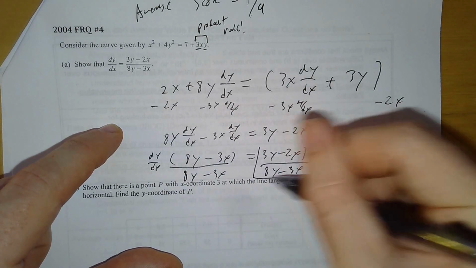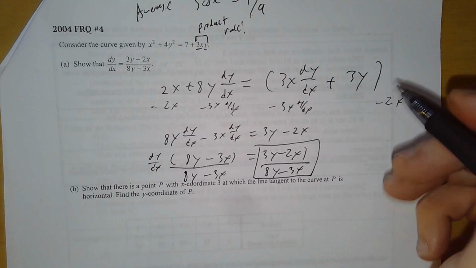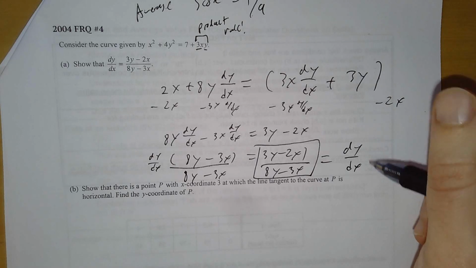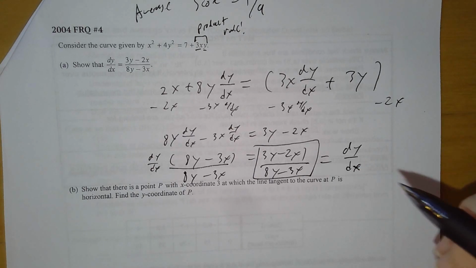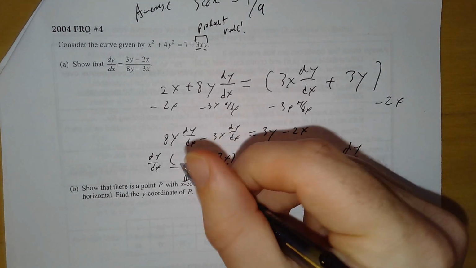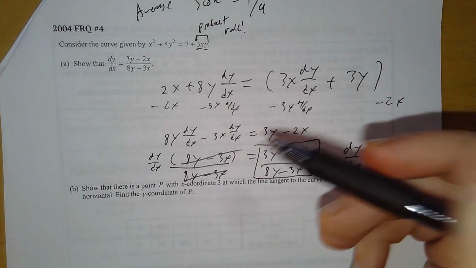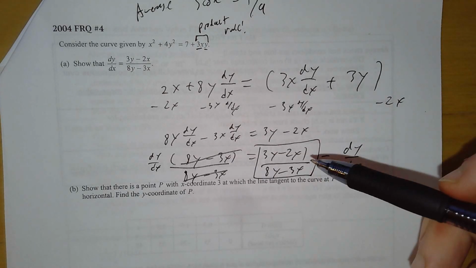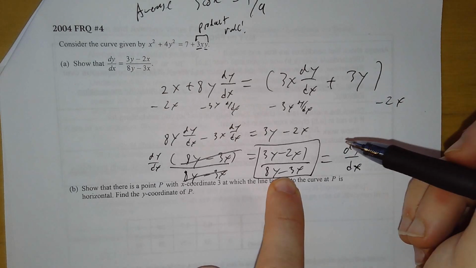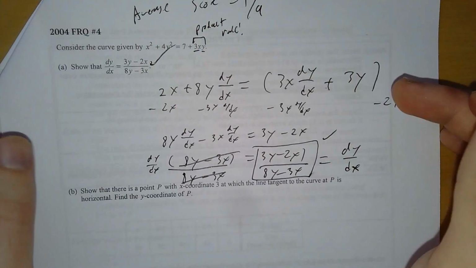So it's true. When I factor it out, this equals dy dx. I kind of ran out of space here, so you would probably do this on another line, right? But that's it. I showed it, right? I implicitly took the derivative, and I'm showing that my derivative is the same as this, right? See, it's the same thing. That's all you're doing, okay?